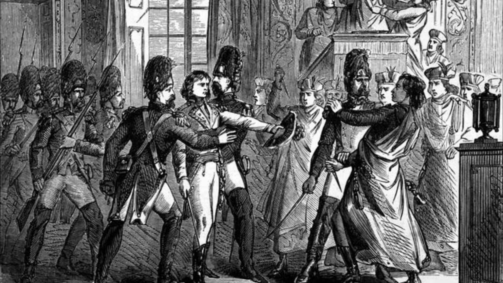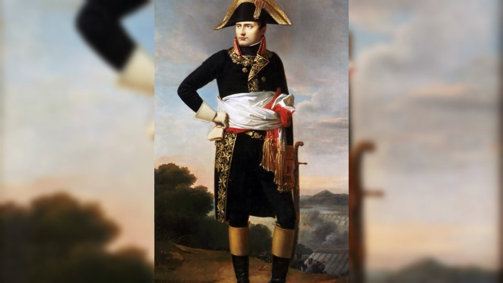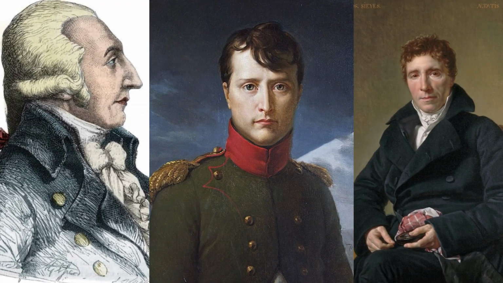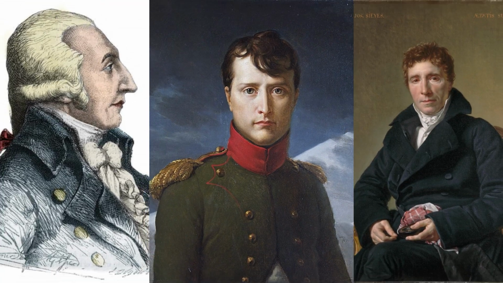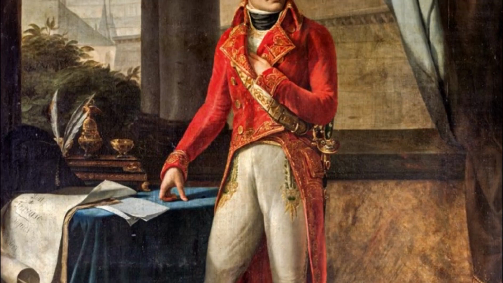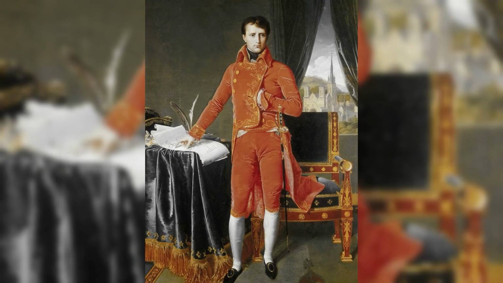When the Council of Ancients reconvened later that evening, they appointed Napoleon as one of the three provisional consuls, along with Sieyès and Ducos. This marked the end of the Directory and the establishment of the consulate. Over the following days, Napoleon consolidated his power by purging political opponents, reorganizing the government, and drafting a new constitution. In 1800, he was officially appointed as the first consul, effectively becoming the leader of France.